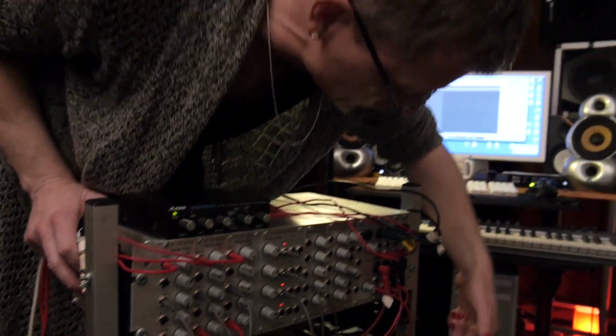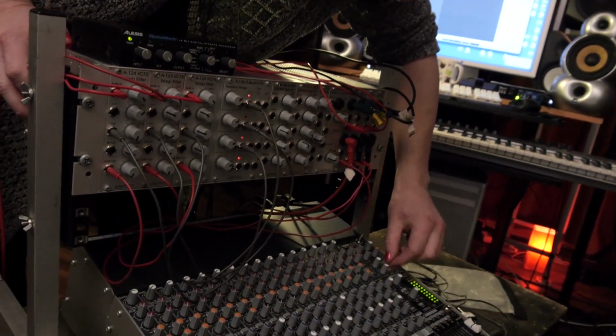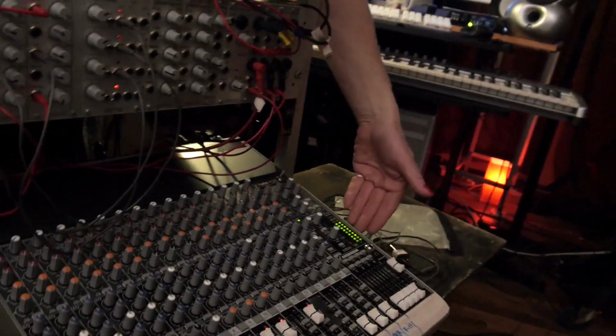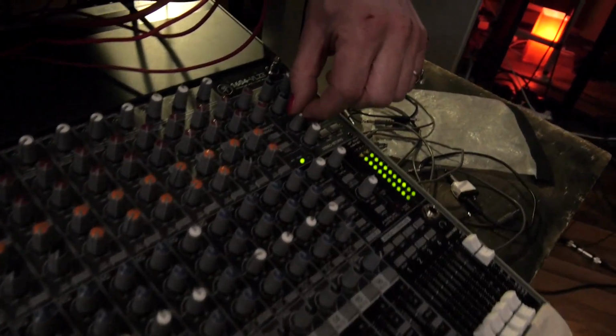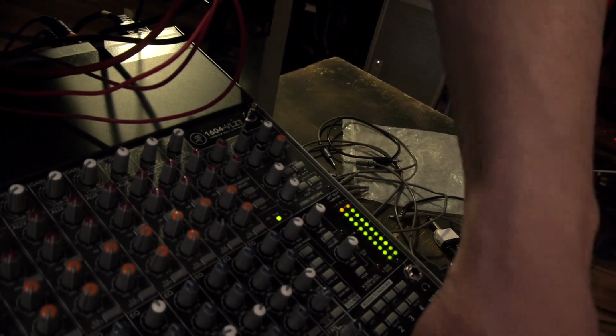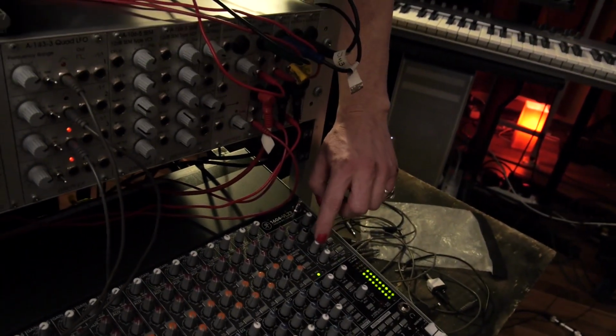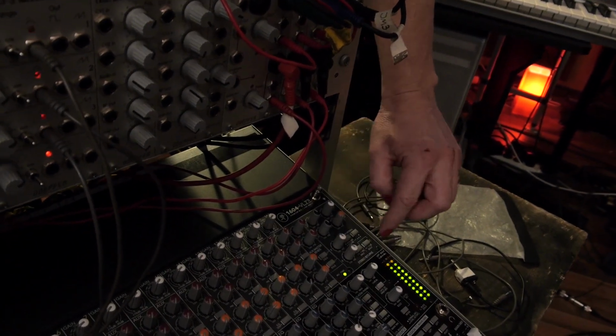And I'm getting it back on these effect return channels here. These are just channels that take the signal out and put it back into the mix. It's just an input, just like this one here, but it doesn't have all the features that I have here, basically. And I'm going to connect it into return 3 here.